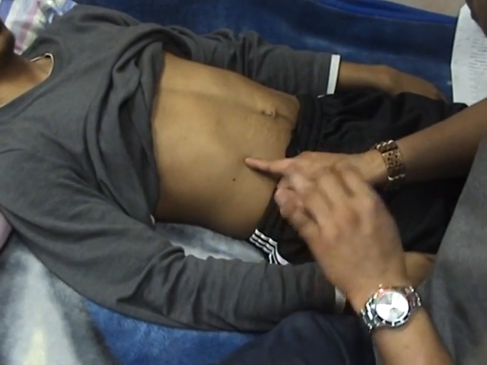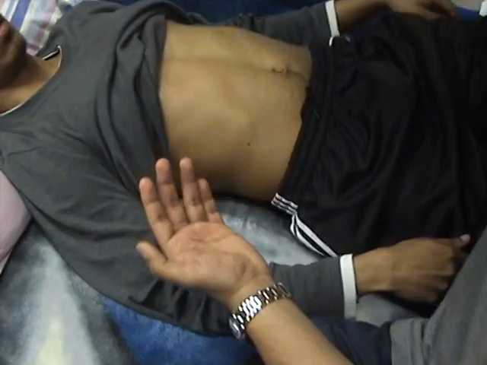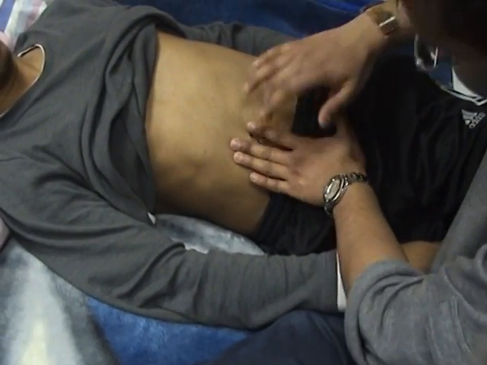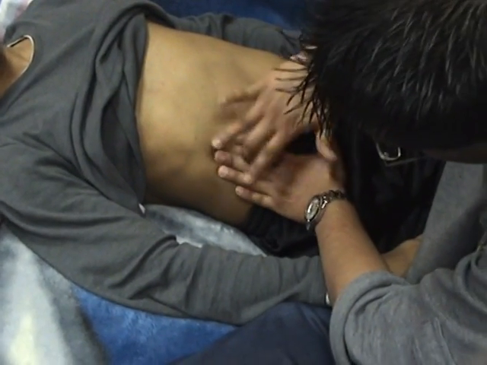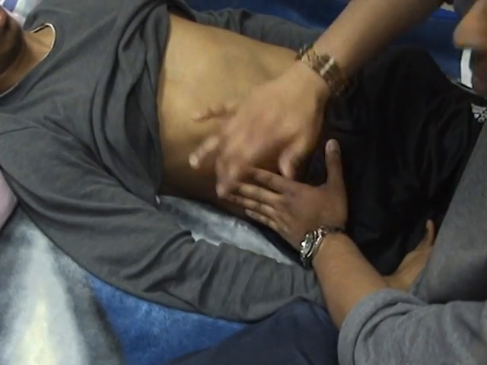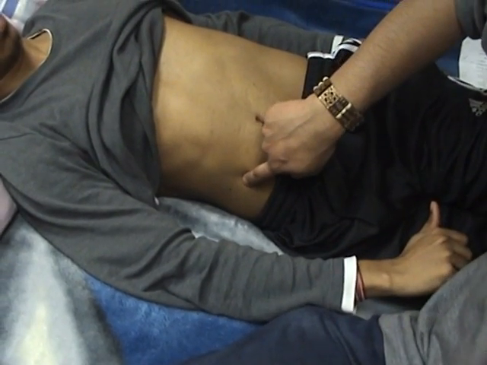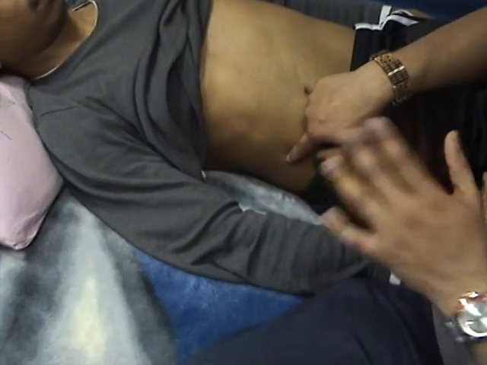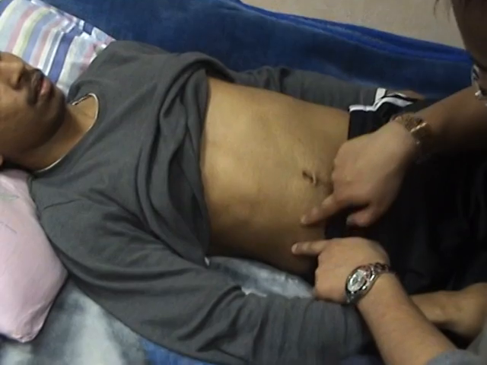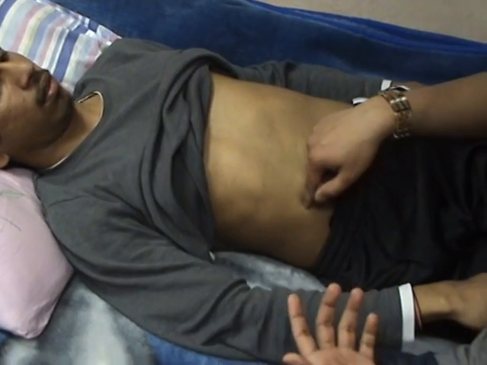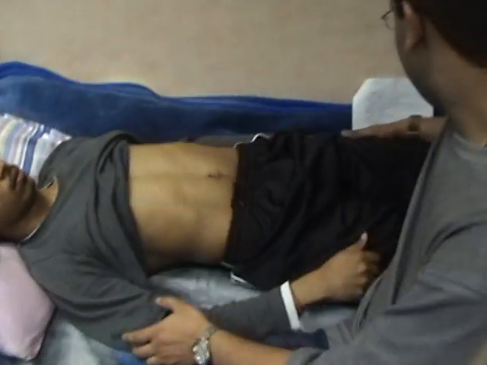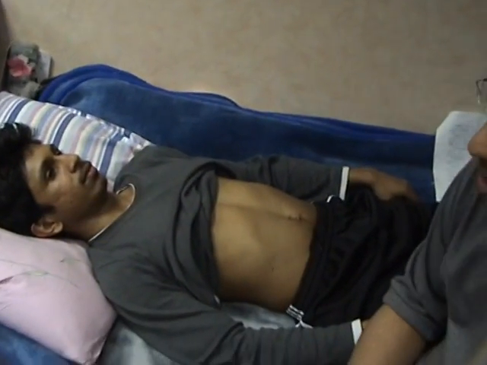Next, to reconfirm it, you ask the patient to turn laterally, and then you percuss again. It was at the same point. If it's the same point, it means absence of fluid, no ascites. But if there's a difference, then there's some fluid in the body. Understood? Okay.